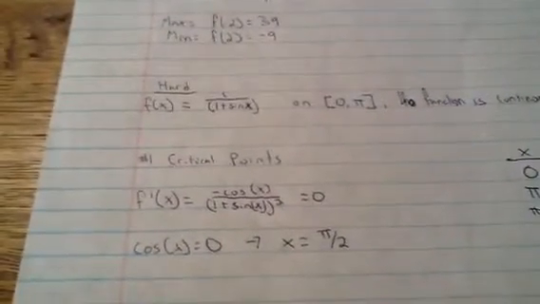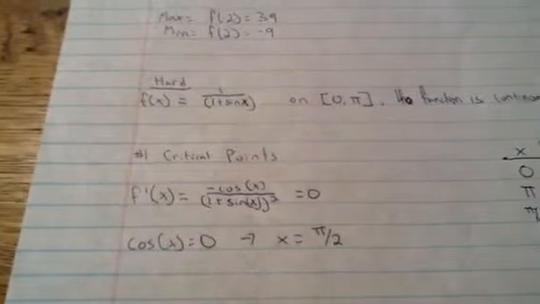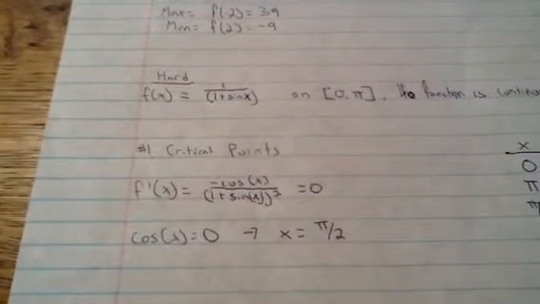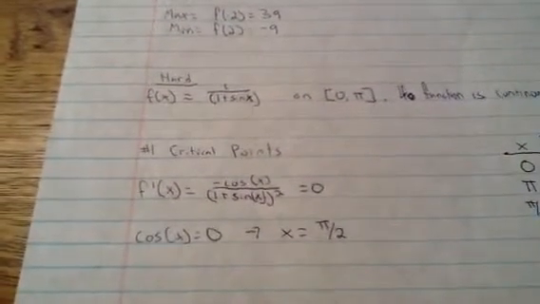Now we have the challenging one, or the extension problem, or whatever you like to call it. The extension problem is how can you solve and how can you prove the extreme value theorem by only using rules in calculus AB.